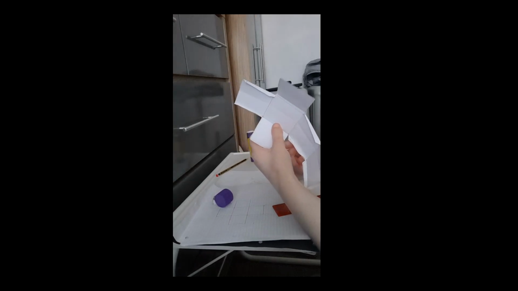Right, so when you've done that, it should look something like this. And now you can start to fold it up into place. So this may take some time with the other nets because they are more complicated. I'm just using this one as an example so that anyone can do it.